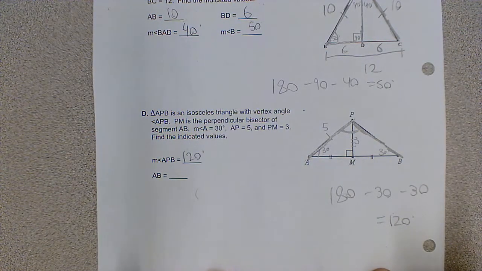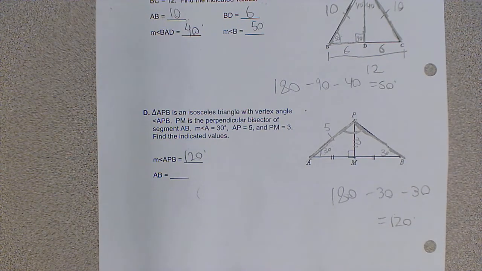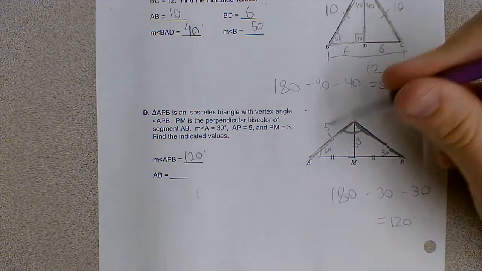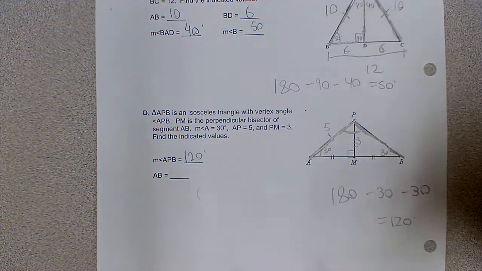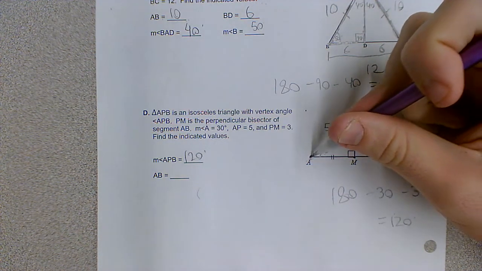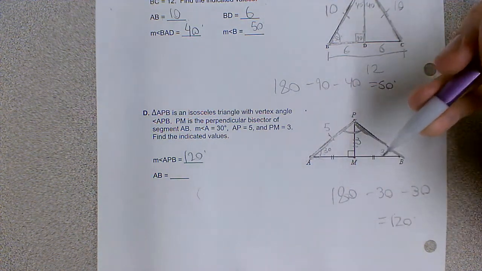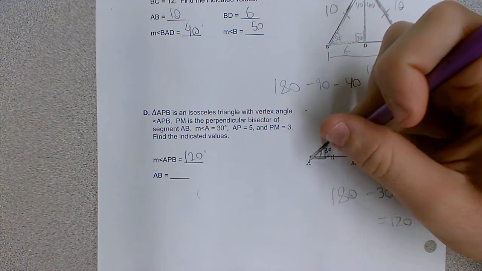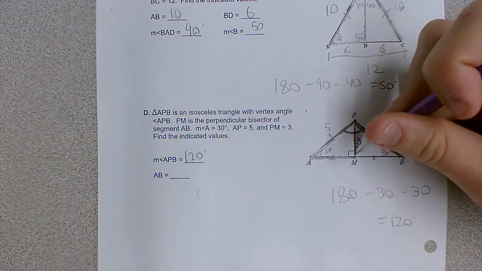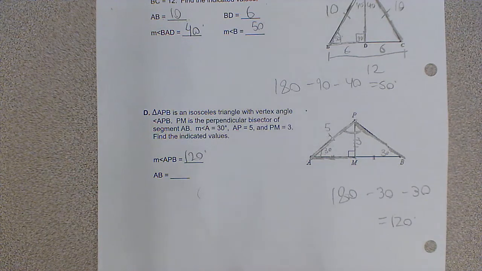Last is AB. AB is tricky. So I actually don't need any degree measure information for this question because it's a length. Lengths and degrees are not related at all. Instead, what I really need is this measure of 5 and this measure of 3. Notice that we have a right triangle right here. What formula can we use to find the missing lengths of a right triangle? That's going to be our Pythagorean theorem.